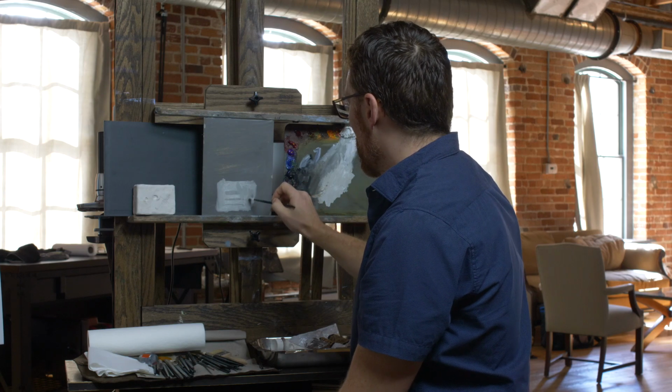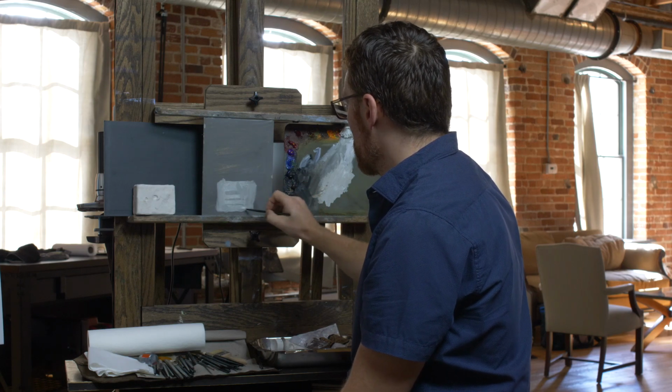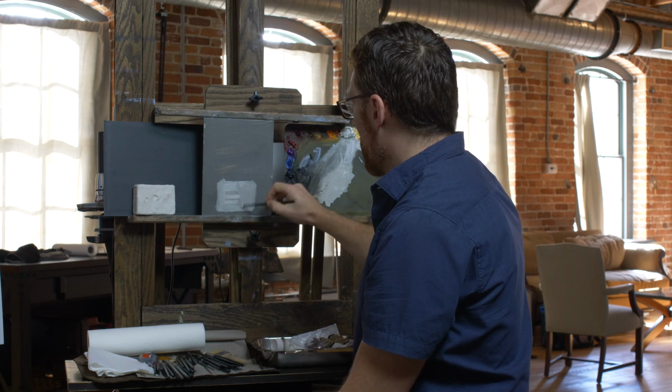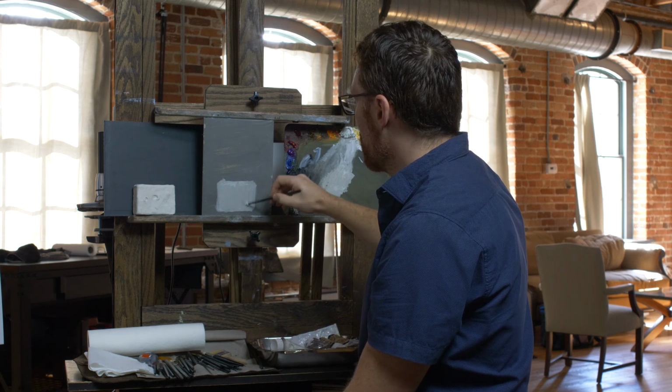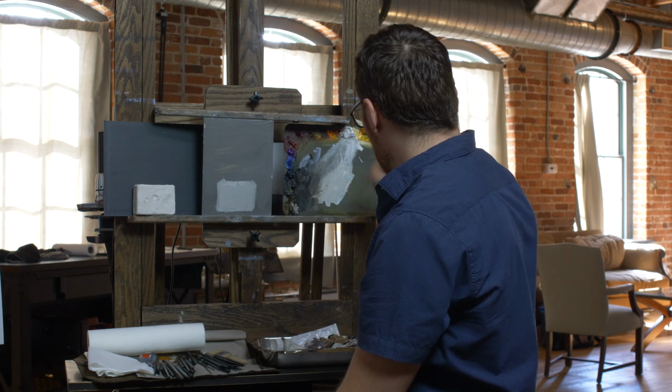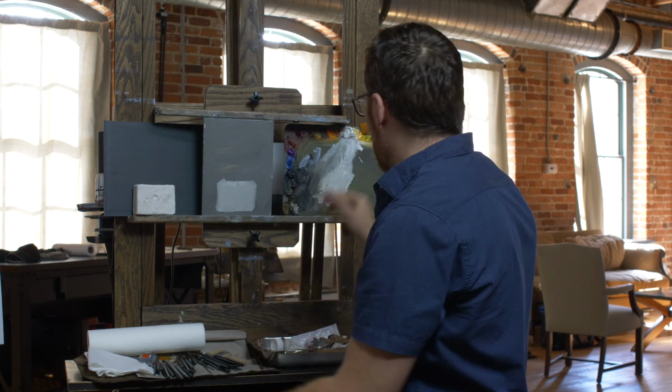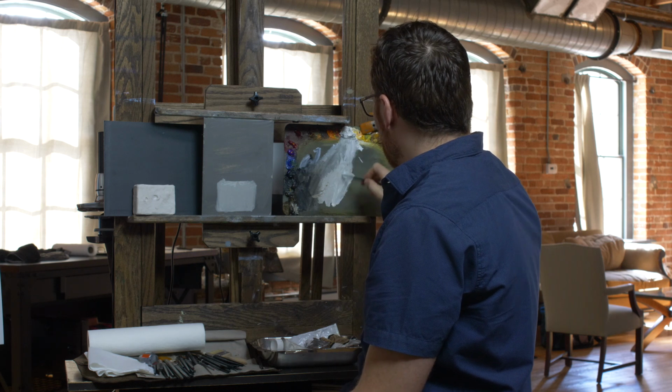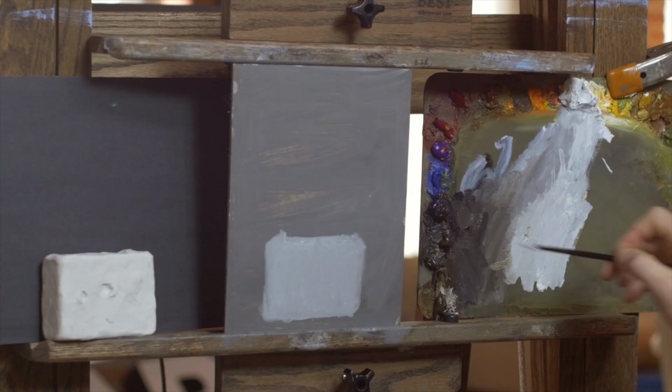So here I'm just blocking in this value that's facing the light. It's still a little bit dark, it's gray. I want to make sure that it's lighter color clay, so I'm going to keep adding white.